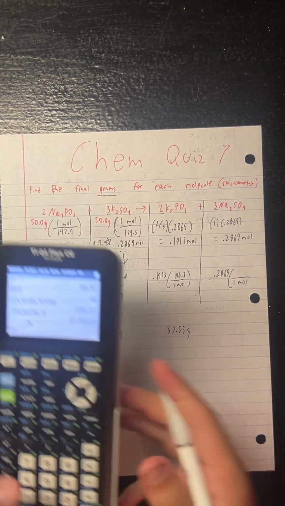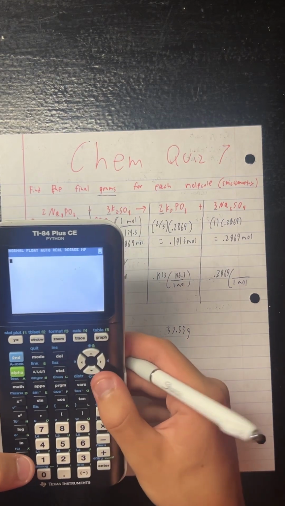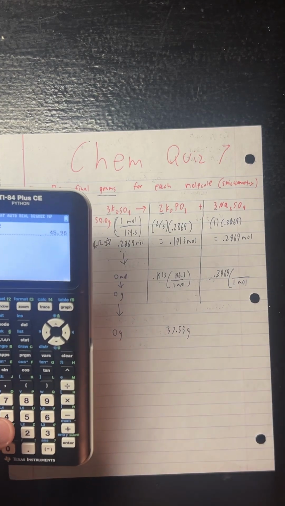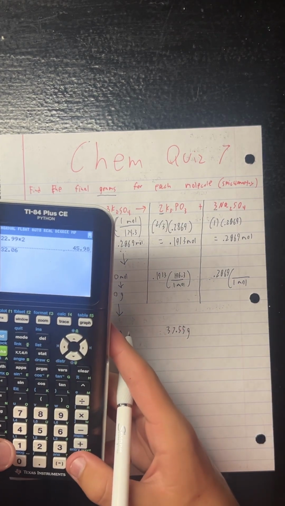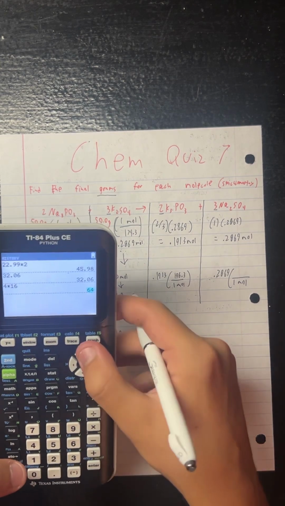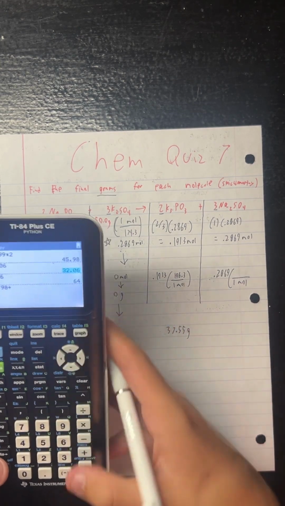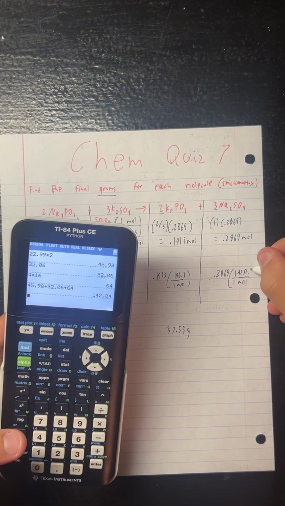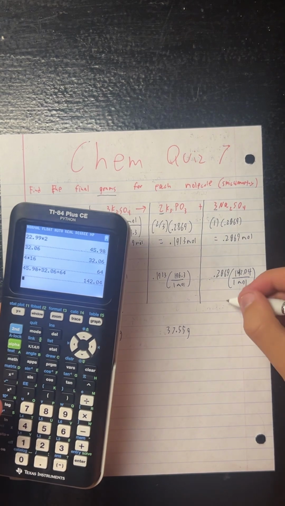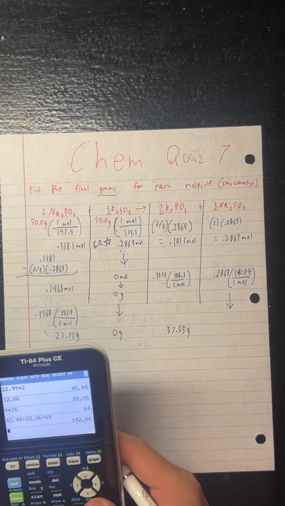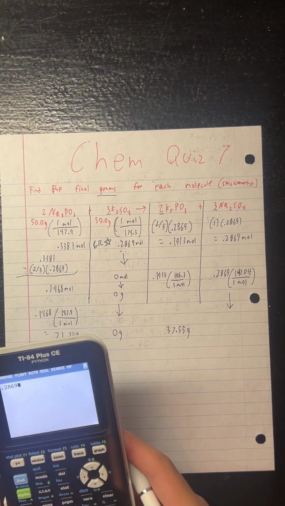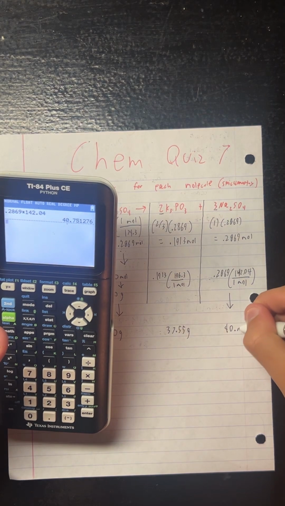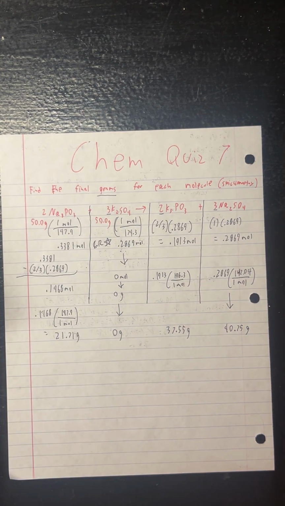And finally, we have this one, 0.2869 times, once again, the formula: Na, 22.99 times 2, because there's 2 of them. S is equal to 32.06, and there are 4 oxygens, so 4 times 16. Once again, let's add all these up. We get 142.04. And the final grams comes out to 0.2869 times 142.04, which comes out to 40.75 grams. So that is how to do that.